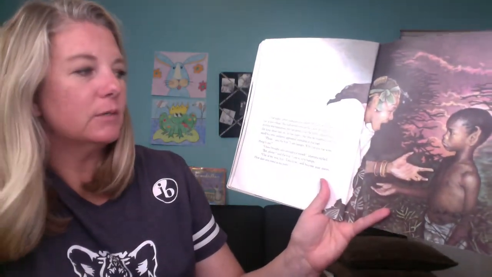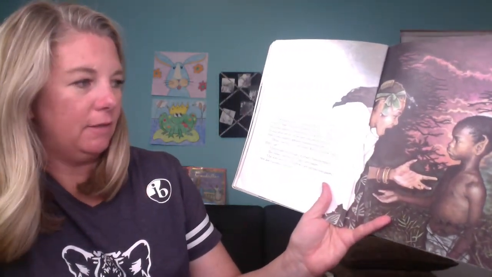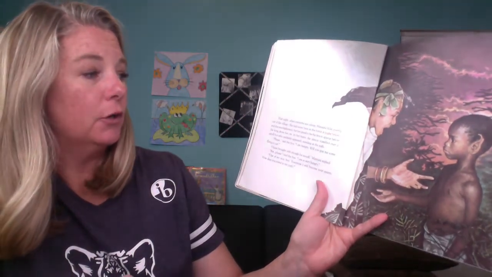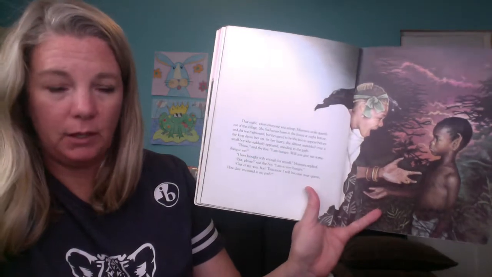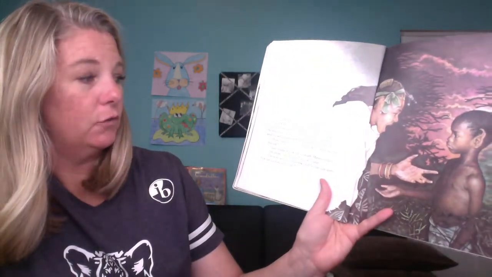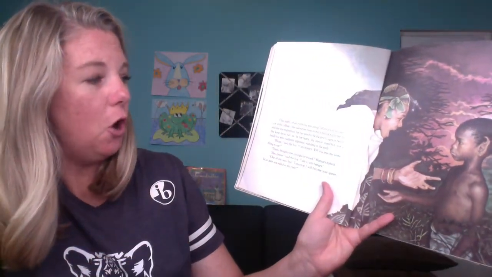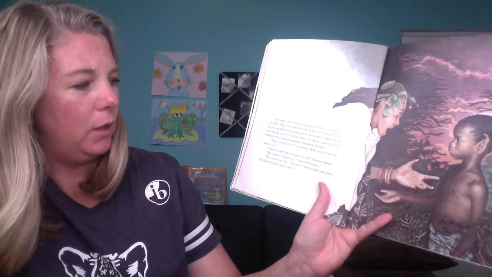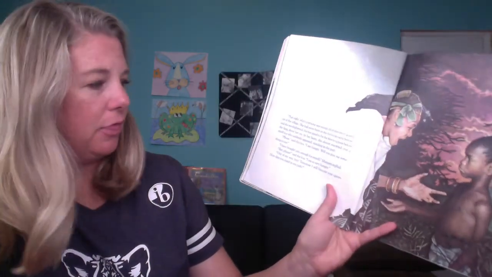That night, when everyone was asleep, Manyara stole quietly out of the village. She had never been in the forest at night before, and she was frightened. But her greed to be the first to appear before the king drove her on. In her hurry, she almost stumbled over a small boy who suddenly appeared, standing in the path.